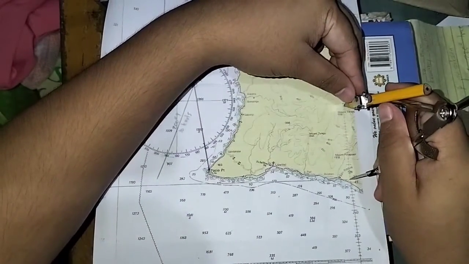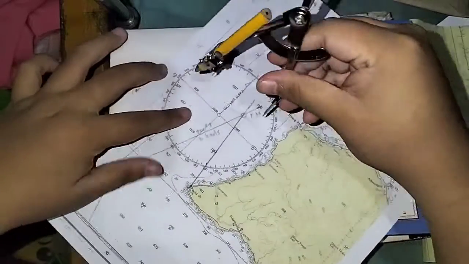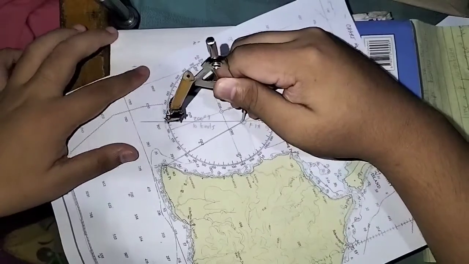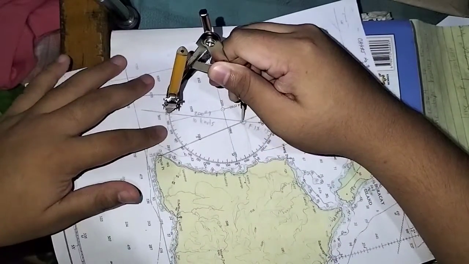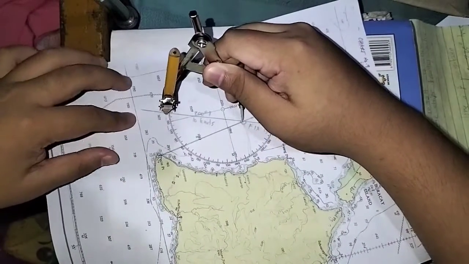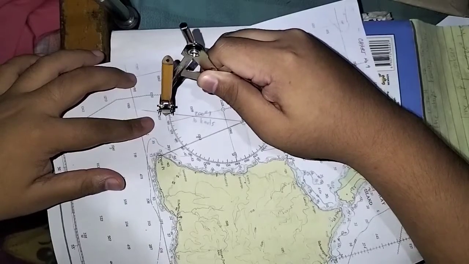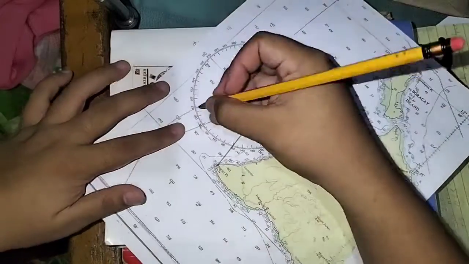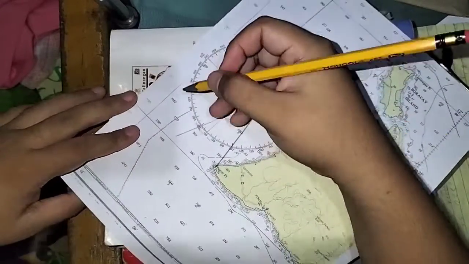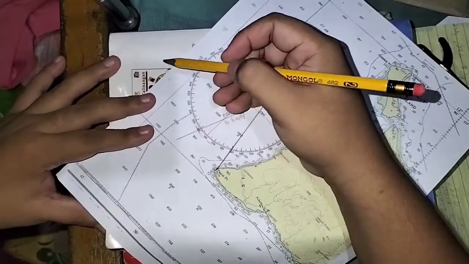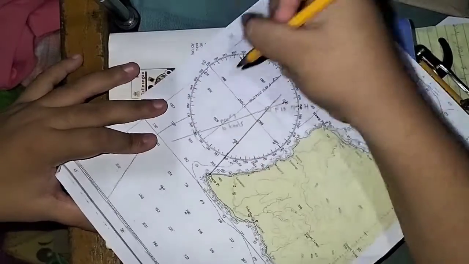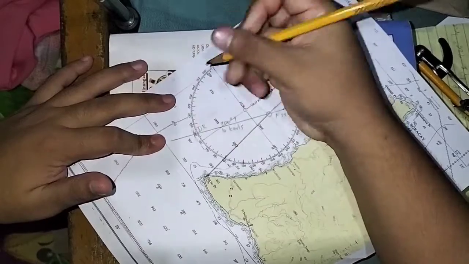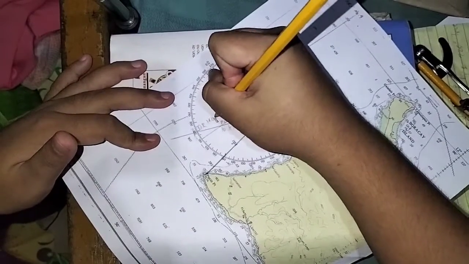Then from here, make an arc. This is after an hour from the first observation, so we'll name it dead reckoning, DR at 1400 hours.